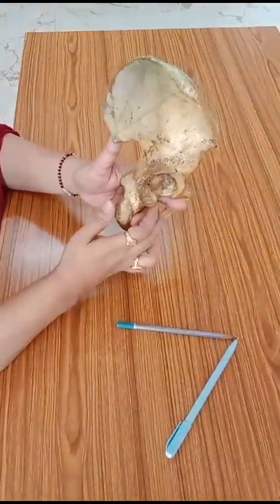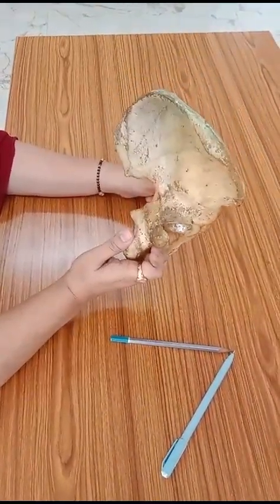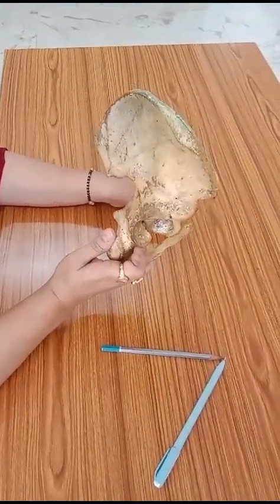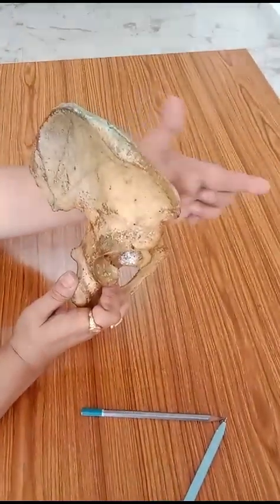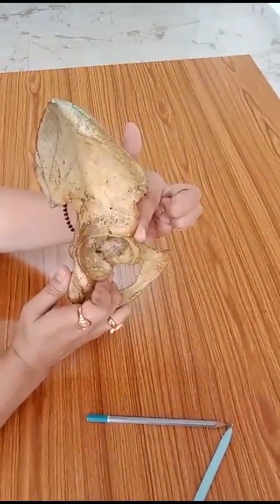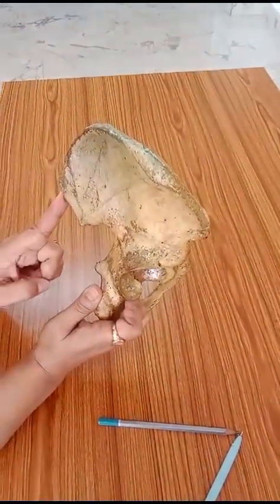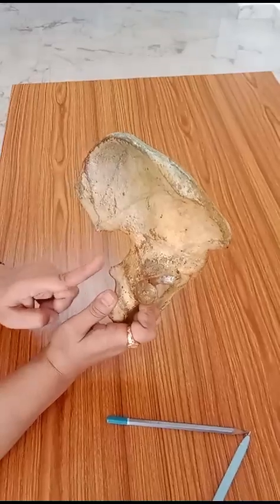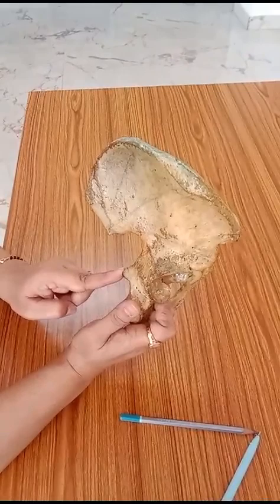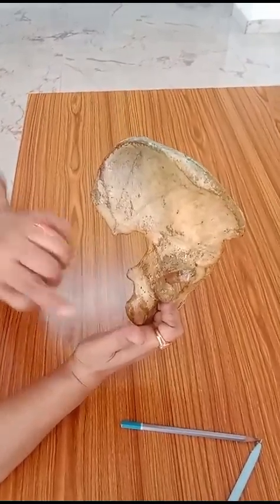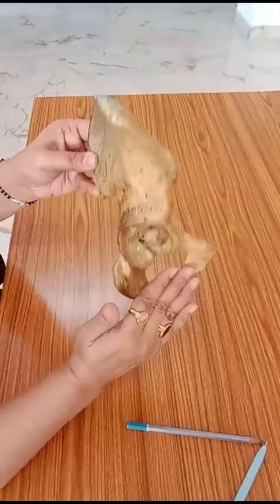You can place your thumb on the ischial tuberosity, and you should be able to hold it in a stable position. So you can see the anterior superior iliac spine facing forward, the anterior inferior iliac spine facing forward. Similarly, the posterior superior and posterior inferior. And this one, which is below the sciatic notch, is the ischial spine. Below that will be the ischium. So this portion is ilium, this is ischium, and this front portion is pubis.